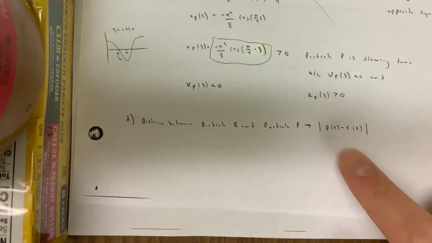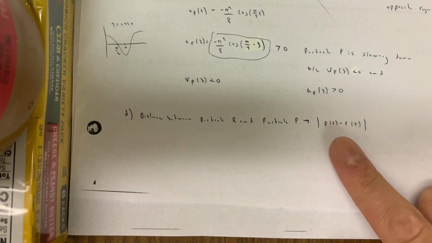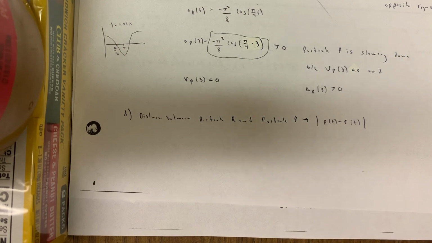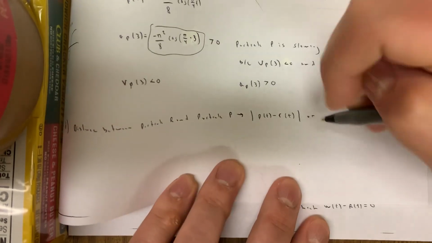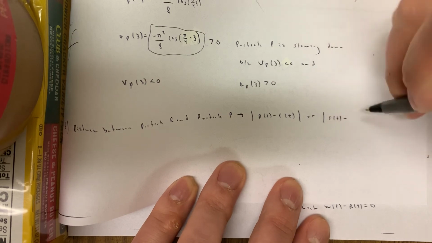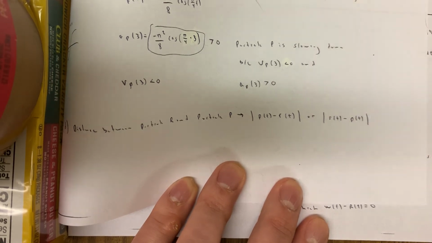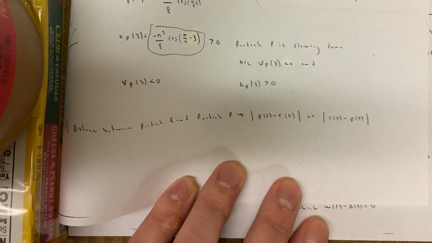Those are the two positions, right? You could put absolute value of R of t minus P of t. It won't make a difference, okay? They're both the same thing. So you could say, or you could say if you want absolute value R of t minus P of t, the absolute value of that quantity. That represents the same thing.